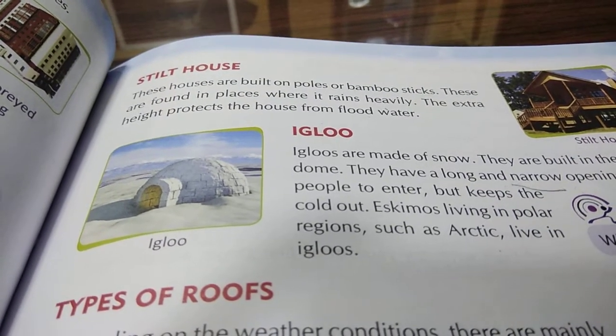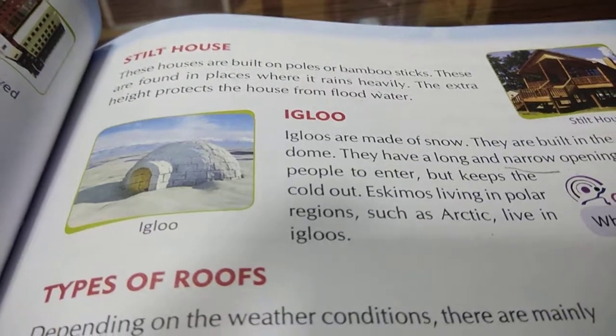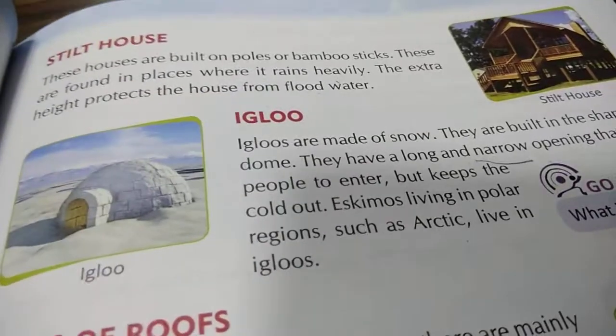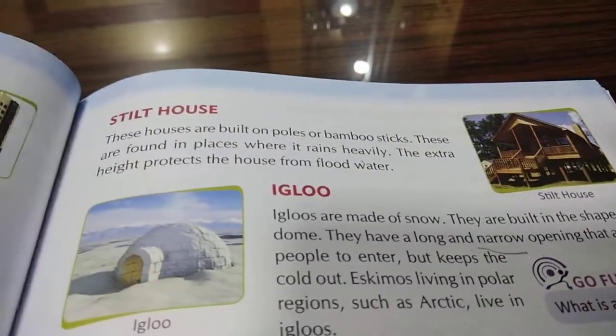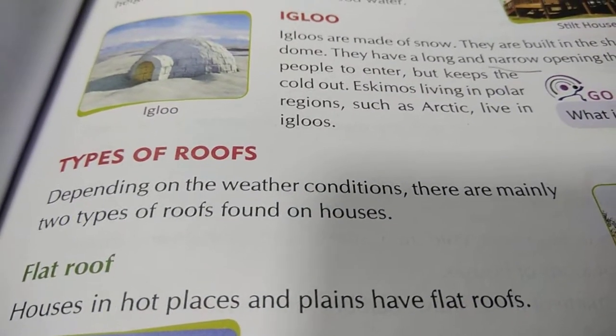Next one is the houseboat. A houseboat floats on water. It is mostly found in Kashmir. Next one is the stilt house. Then the igloo house. Then we see types of roofs.